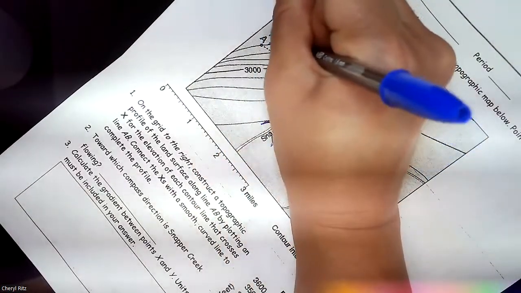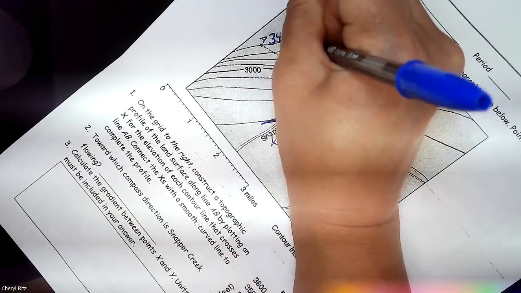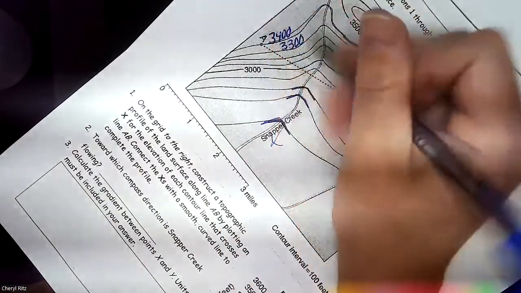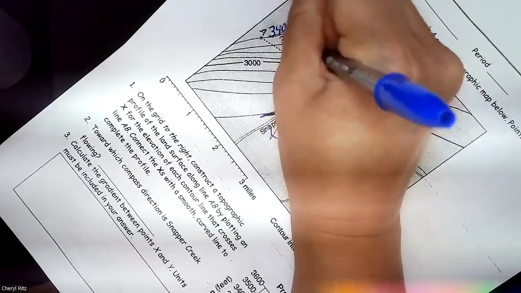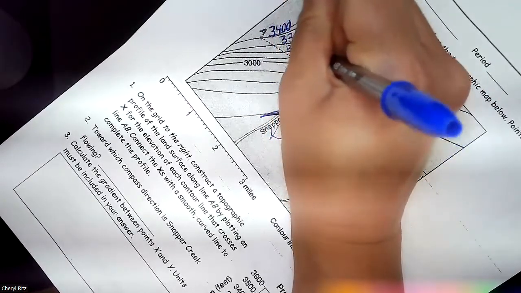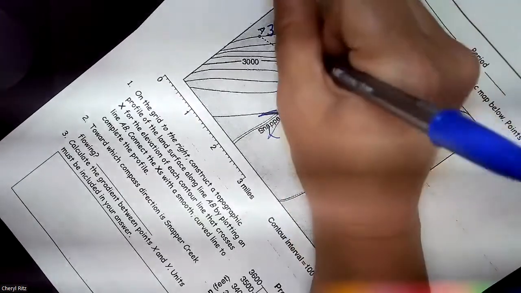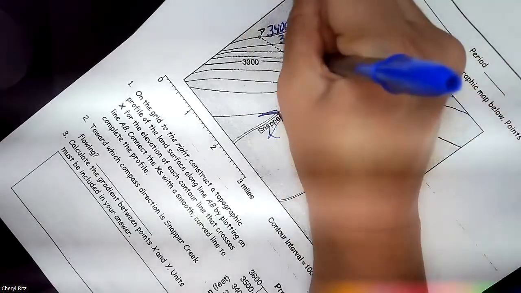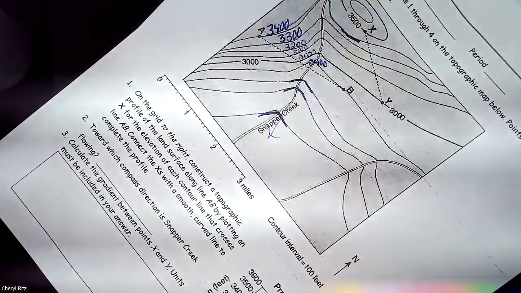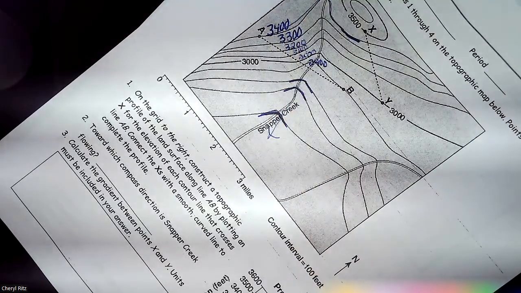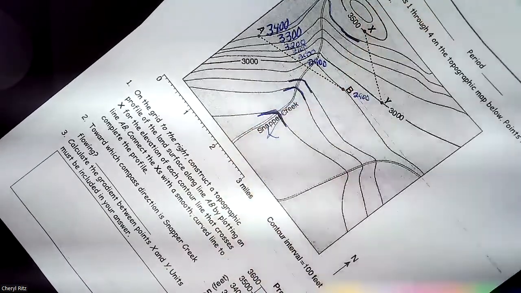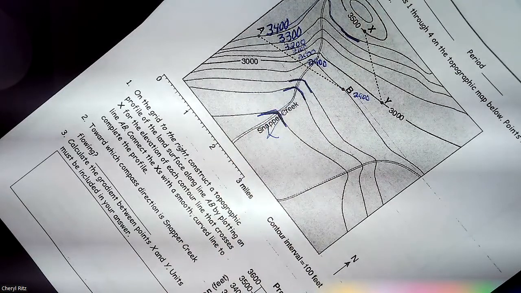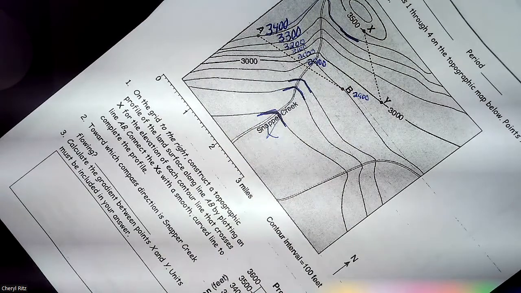The next one over is 3,000 what? 300, because those lines are going down. 3,200, 3,100. Yes, you have to squeeze them in. 3,000. What's after 3,000? 2,900. But what is the elevation at B? Yeah, that one repeats again, 2,900. Then once you have them labeled, the next step was to mark them on your scrap paper.